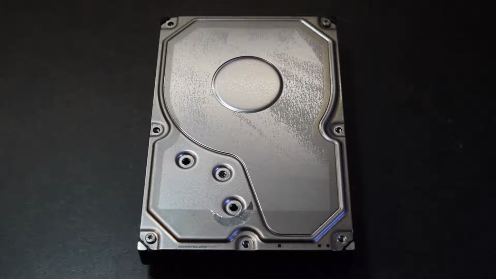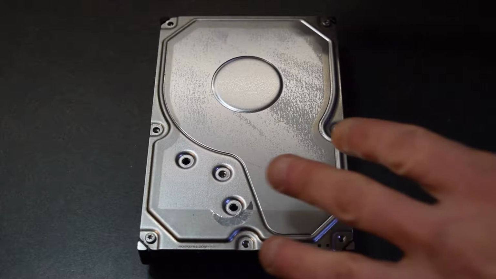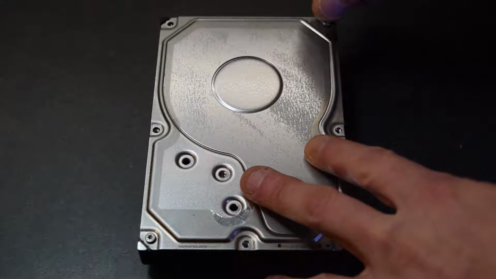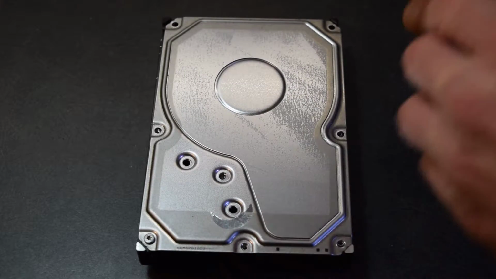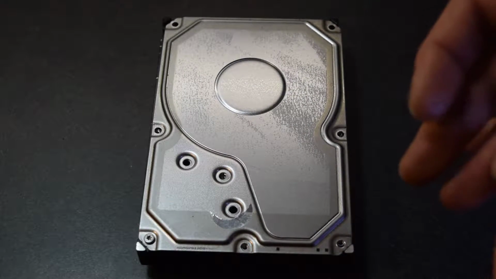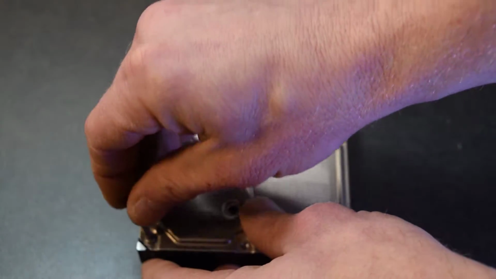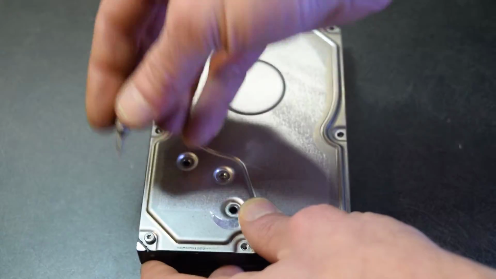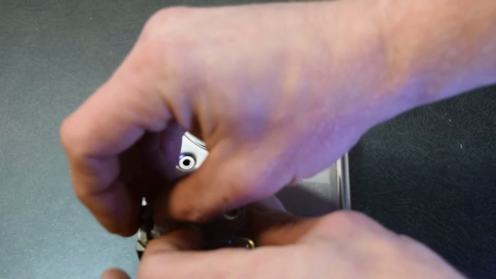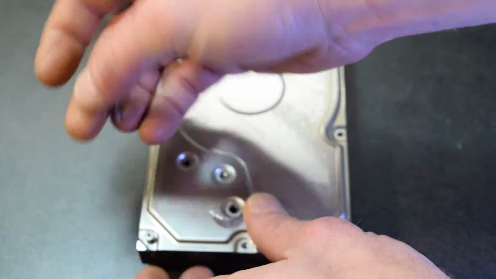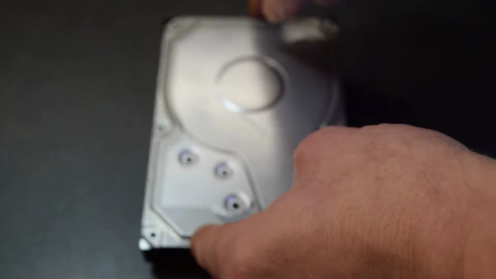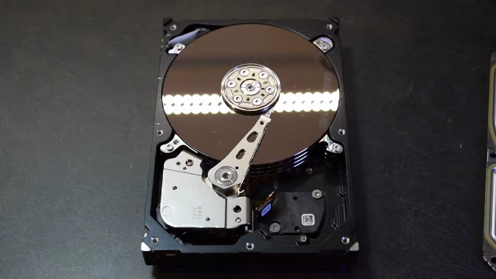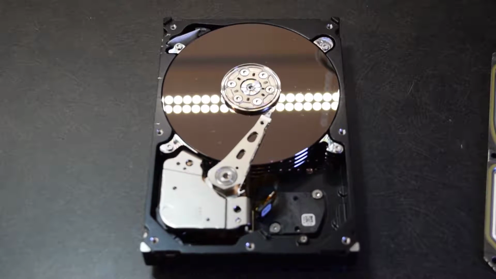Anyways, I've already taken most of the screws off, so let's go ahead and finish pulling these screws out, and we'll take a look on the inside. This is going to be a pretty quick video. They're not that complex, or at least not as complex as they used to be. Once upon a time, hard drive manufacturers used to actually state how much buffer RAM they shoehorned into these things, and they still do occasionally.